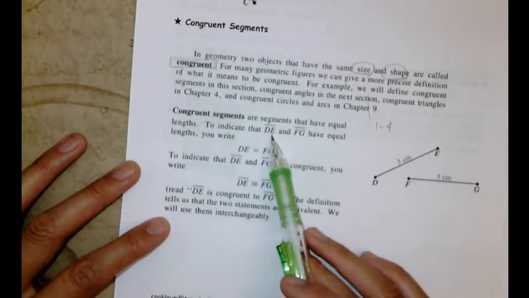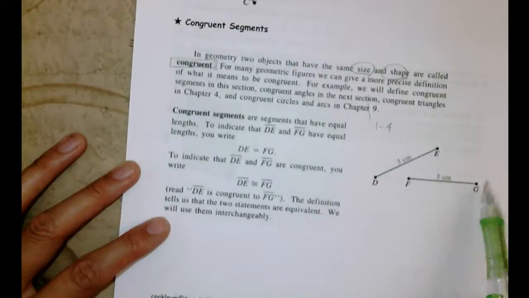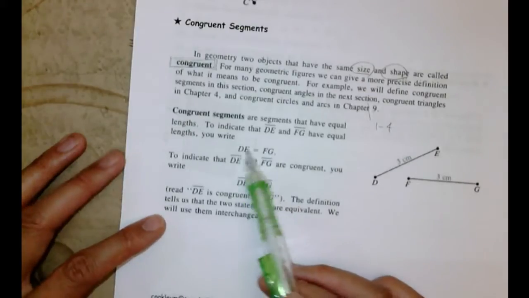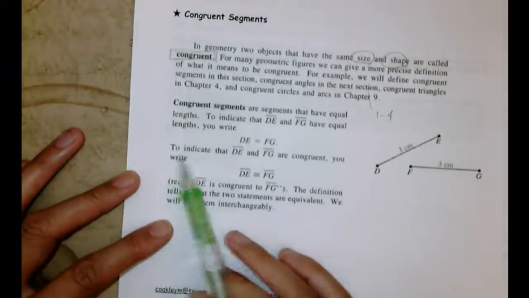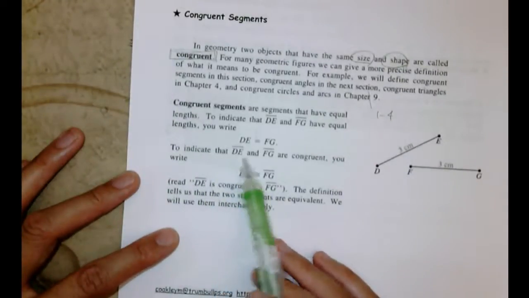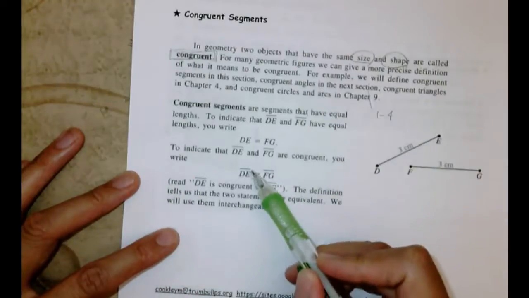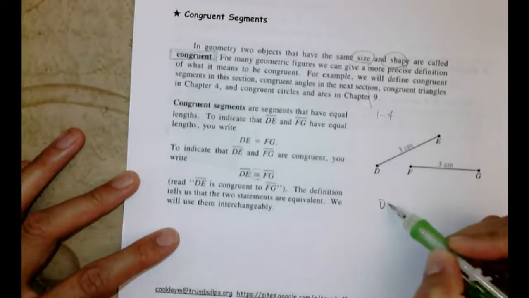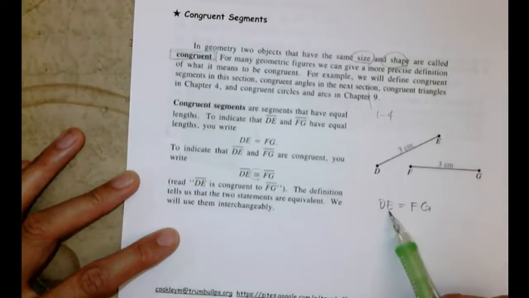To indicate that DE and FG have equal length, you write DE = FG, right? The two letters without any line above them give the distance between 2 points. To indicate that segment DE and segment FG are congruent, we use this form right here, okay? So DE = FG, because these are numerical values, these are numbers, so you can make them equal.